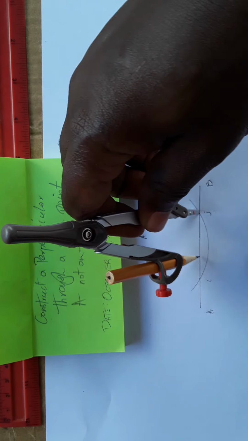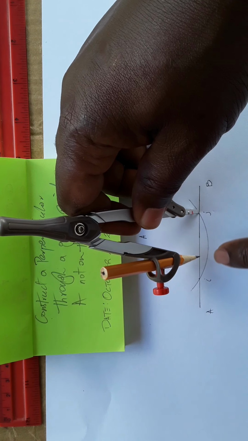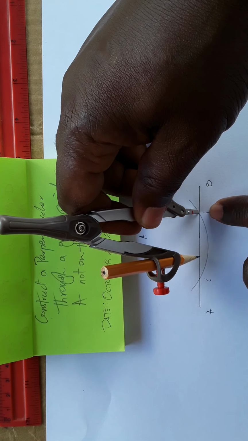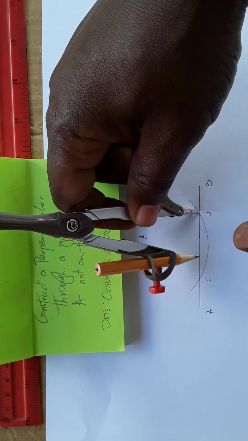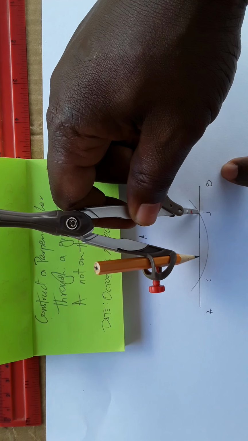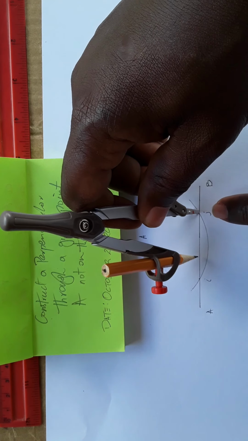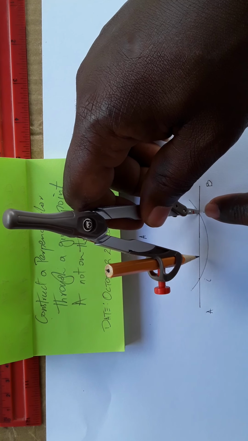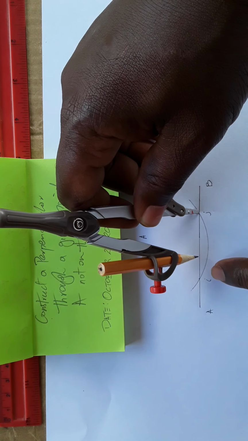So you're going to judge a little more than half the distance of the line between I and J. Please notice that I and J are different from A and B. All right, so I set my compass to a little more than half the space or distance between I and J.